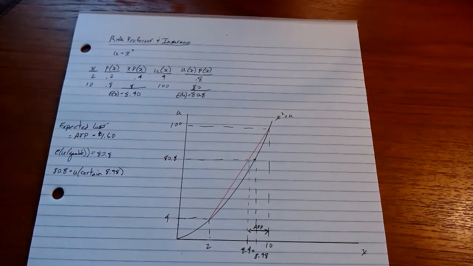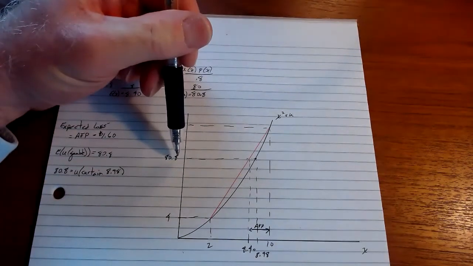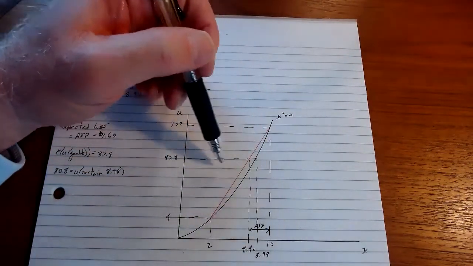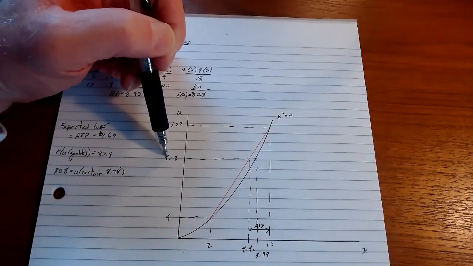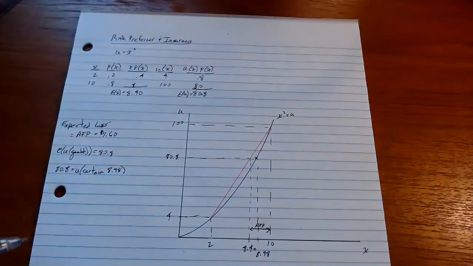How much would the consumer be willing to pay to make sure that they don't experience this loss, which on average is $1.60? Well, with that expected loss of $1.60, they end up with a utility of 80.8. In order to get that much utility from a certain asset, the asset's value would have to be $8.98.